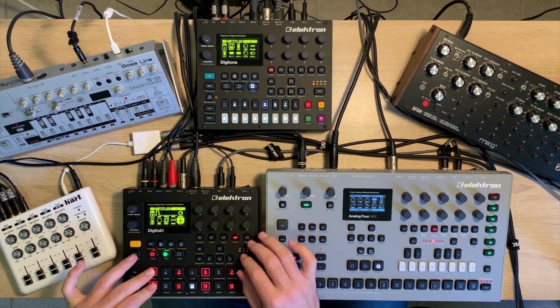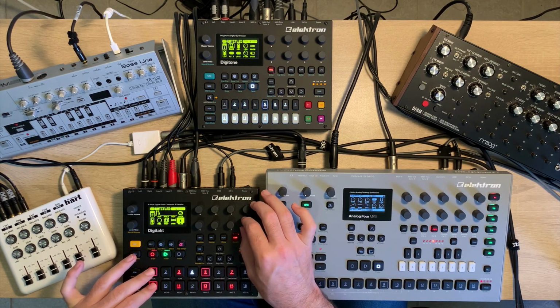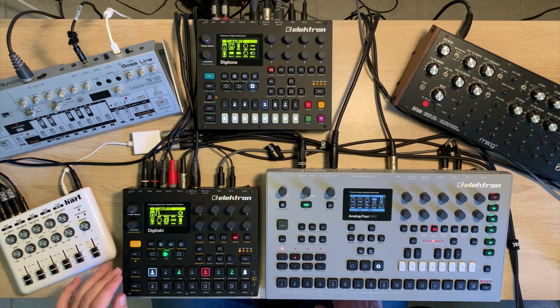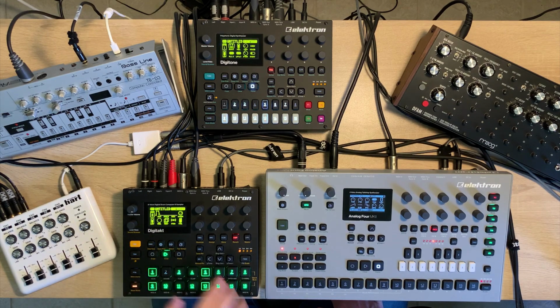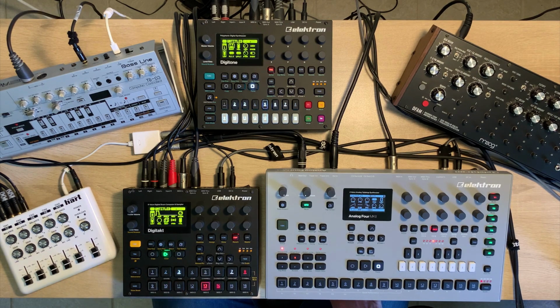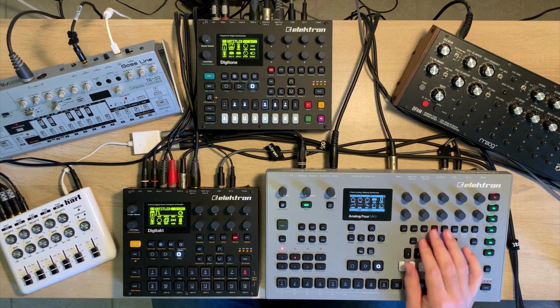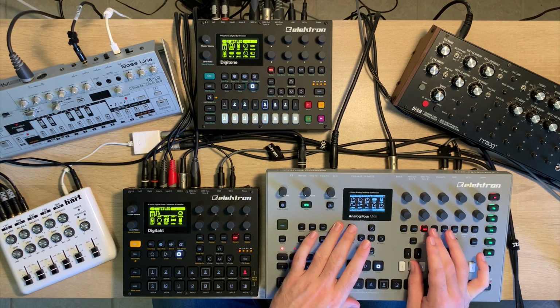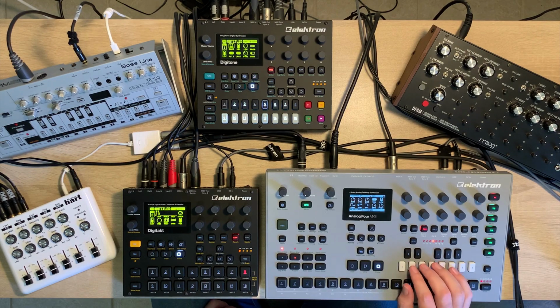Some parameter locking. Okay, maybe some analog sounds here. Let's see. I'll do some random, wow, random oscillator settings here, resulting in a very dissonant sounding thingy.